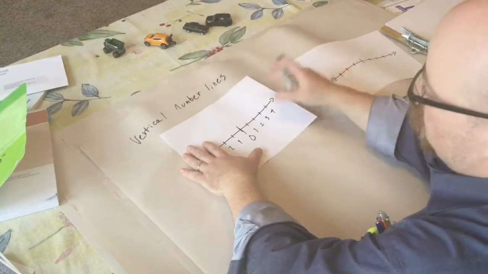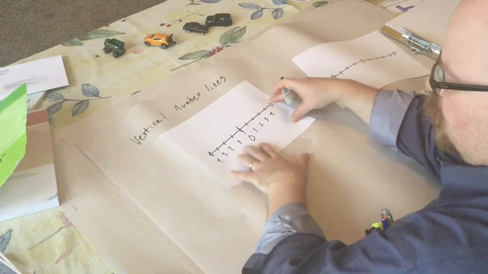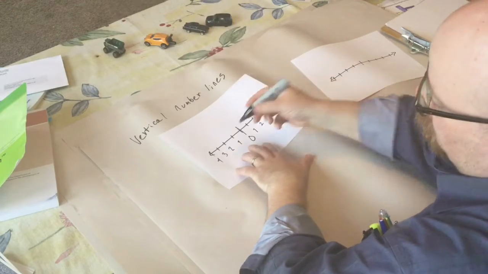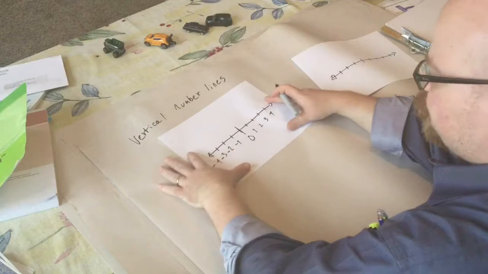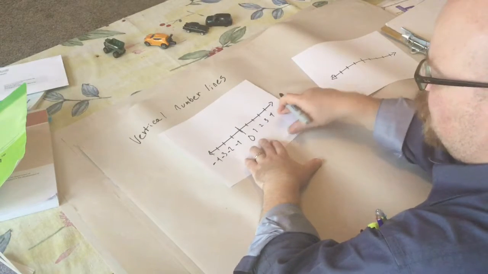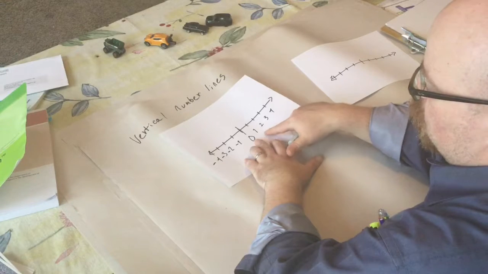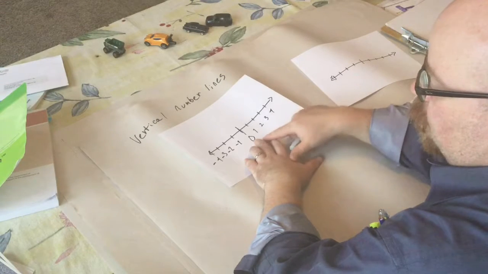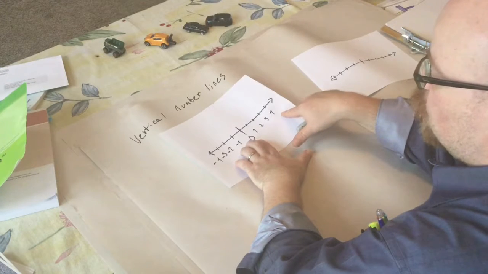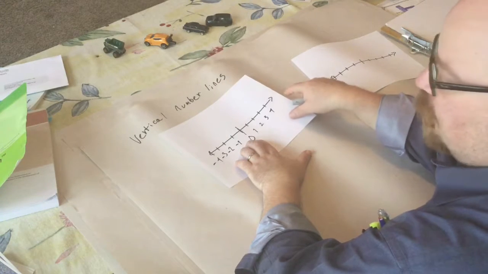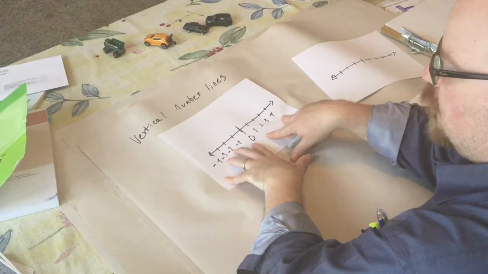Okay, so vertical number lines. We've looked at horizontal number lines and the way we use those to represent arithmetic operations. All right, so on a horizontal number line here, the positive numbers are to the right of 0, the negative numbers are to the left. So why do we need a vertical number line? And what is its relationship to a horizontal number line?